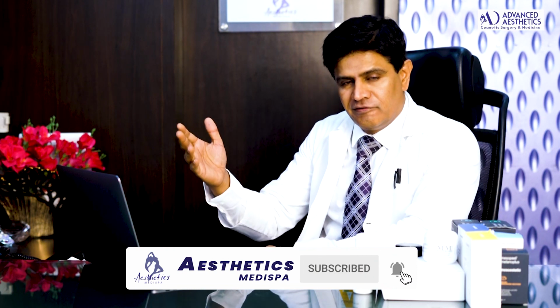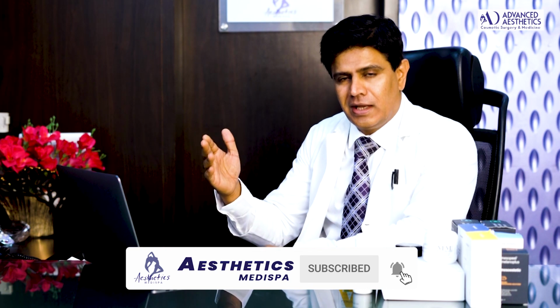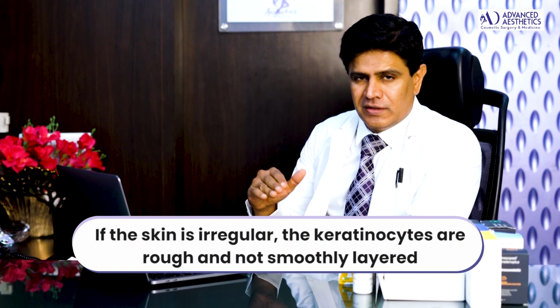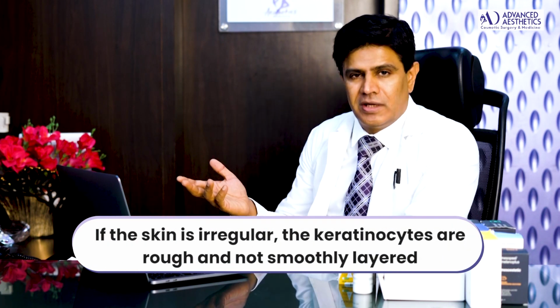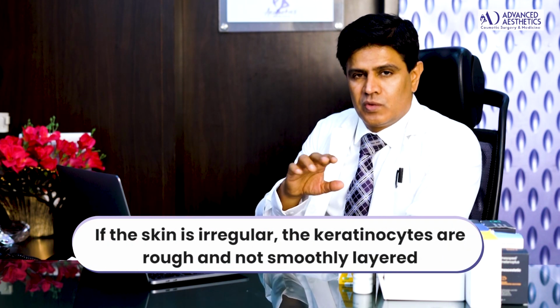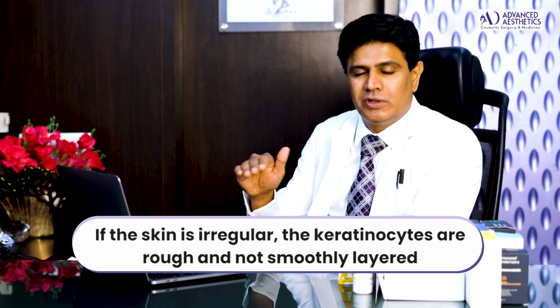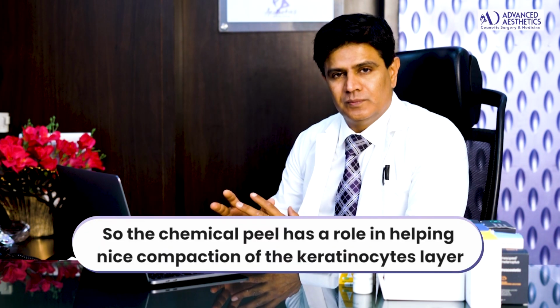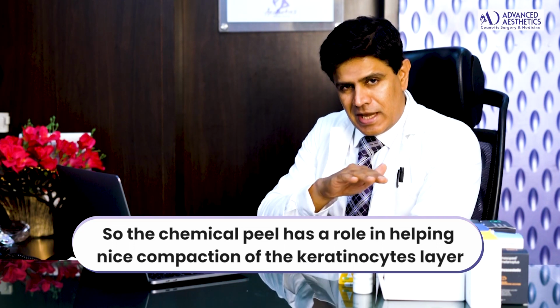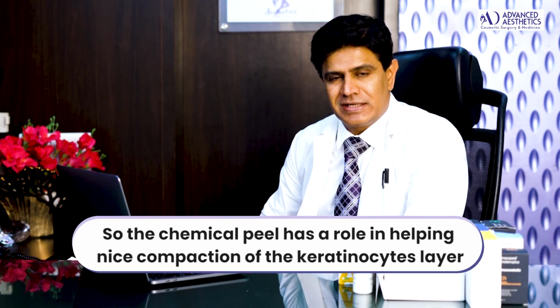That is why light reflects uniformly from that layer and gives you an appearance of nice smooth skin. On the other hand, if the keratinocytes were rough or not smoothly layered, then light would reflect poorly and the skin will look dull. So chemical peels have a role in helping nice compaction of the keratinocyte layer.